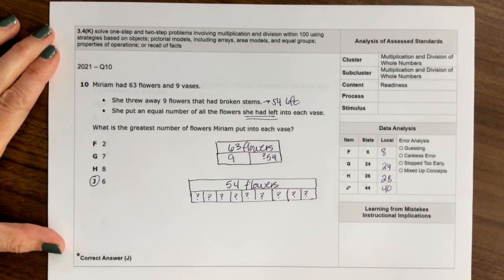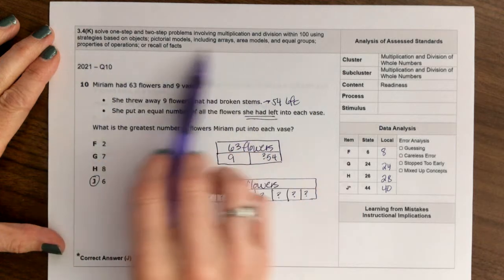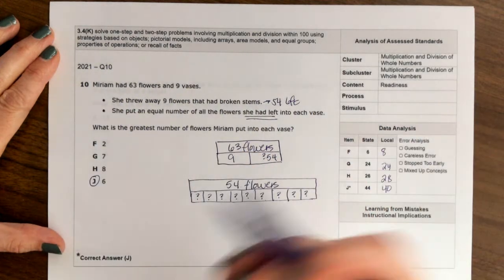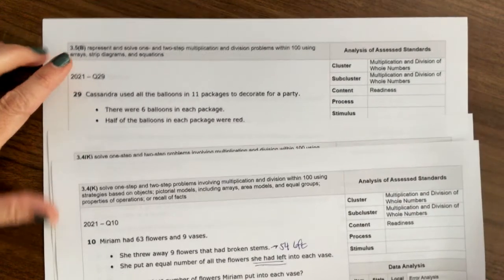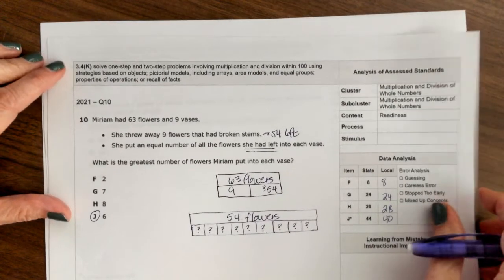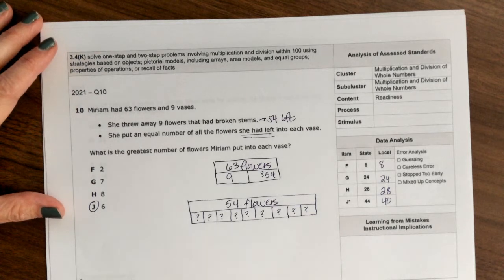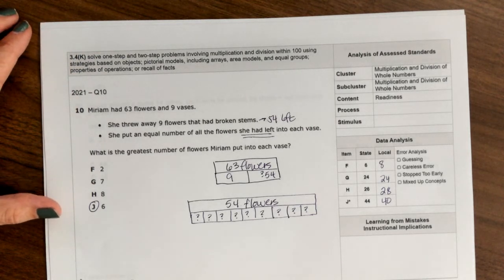Now, the second way that we could see this tested, besides a strip diagram, is with equations. I realize that in this particular standard, equations isn't listed up here, but this is a problem that we could use for 3-5B, where we represent with equations. So we could expect students in this unit to do that with each problem that they do. The more they do that, the more comfortable they would be.